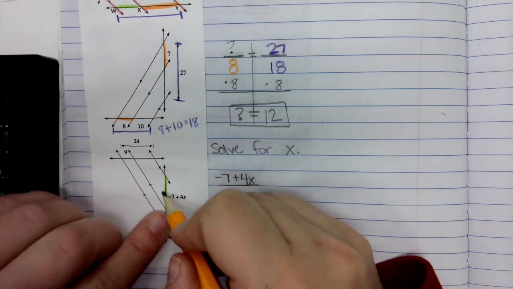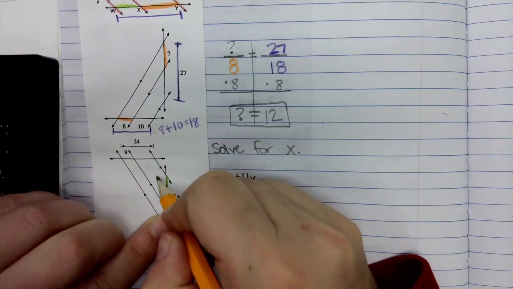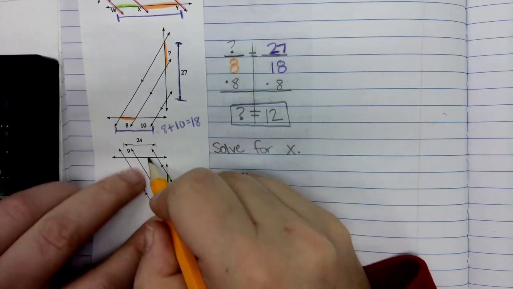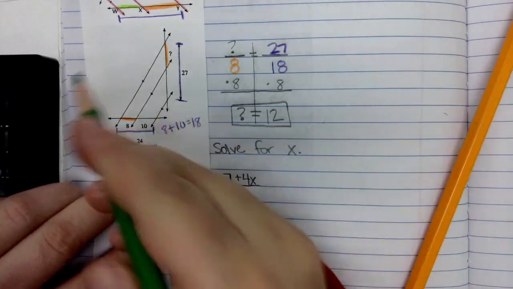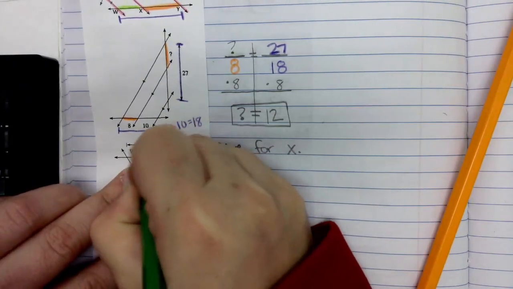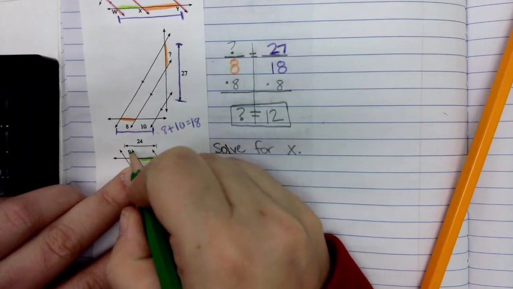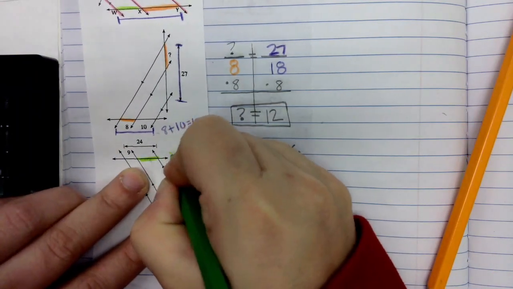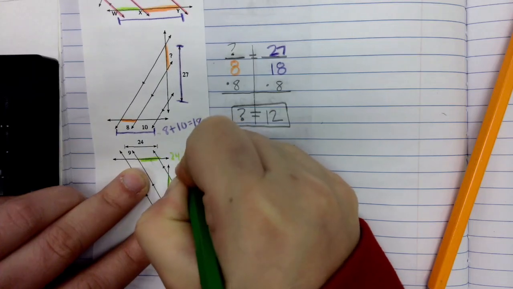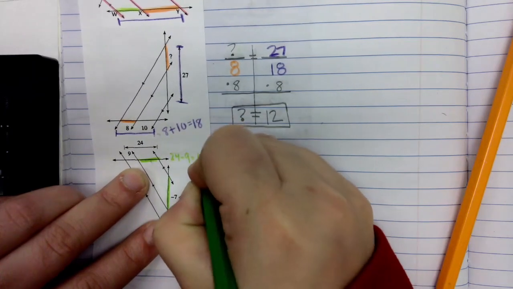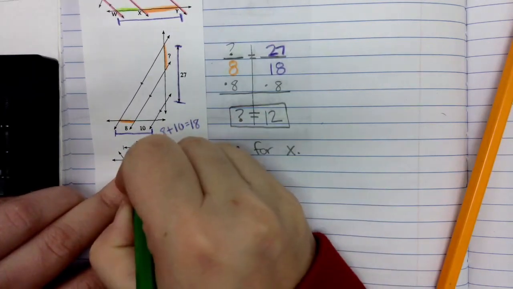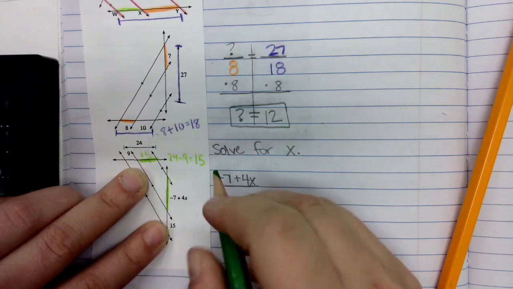Now I'm going to compare that to a cross. That's how I always work. I always go through that. Okay, so I want this amount here. But for that amount, I know that the whole length is 24, and this part is 9. So I'm going to subtract 24 minus 9 is 15. So I know this is 15.